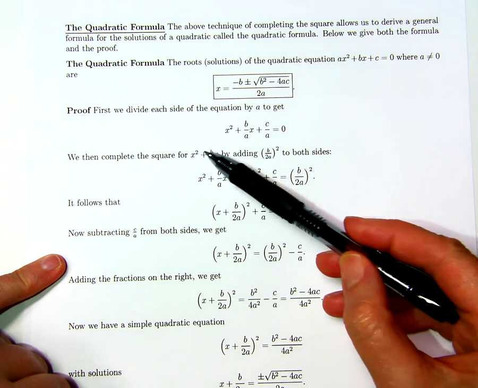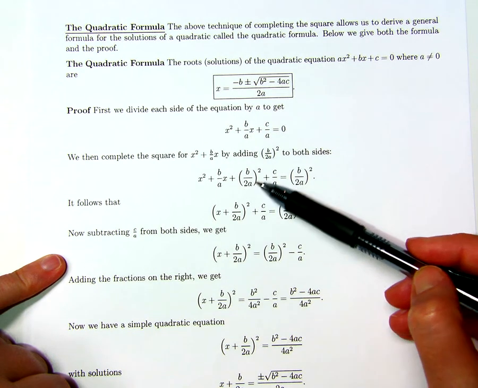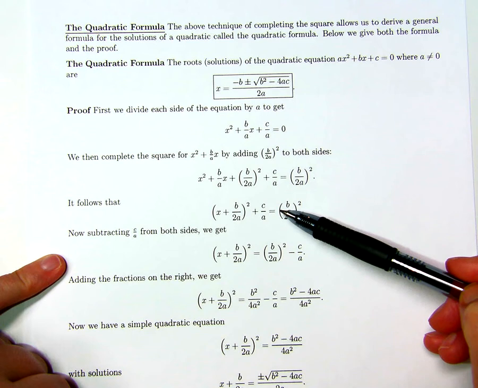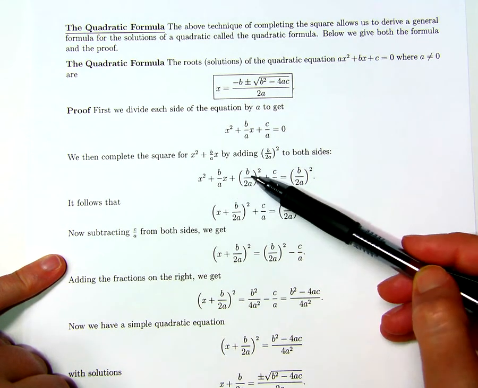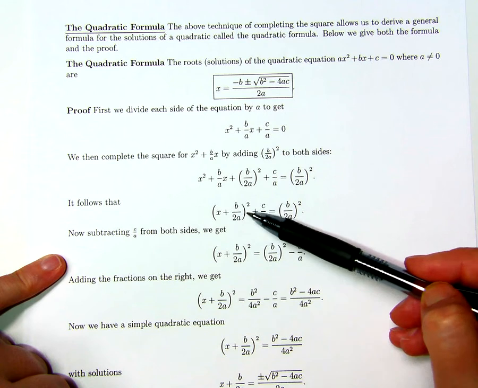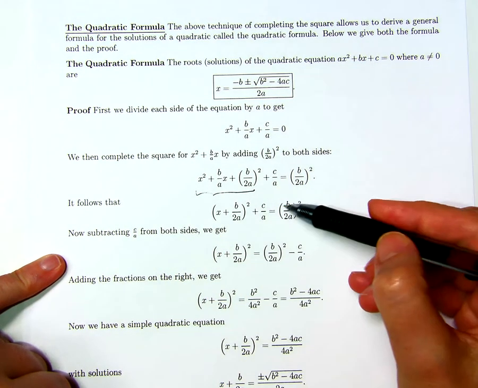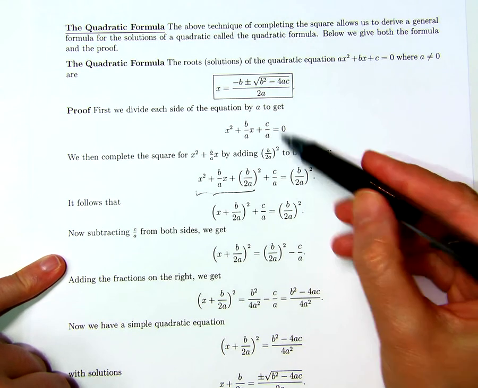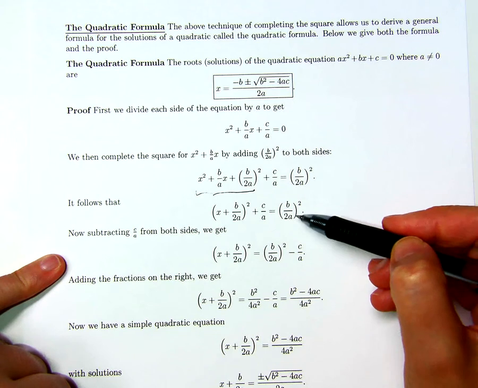Now we can complete the square, so we take half of this term b over a and add the square of that to both sides. That gives us x plus b over 2a squared here. All of this is x plus b over 2a squared plus c over a, which is the constant, equals b over 2a squared on the right.